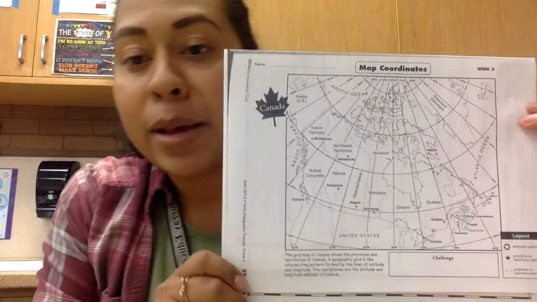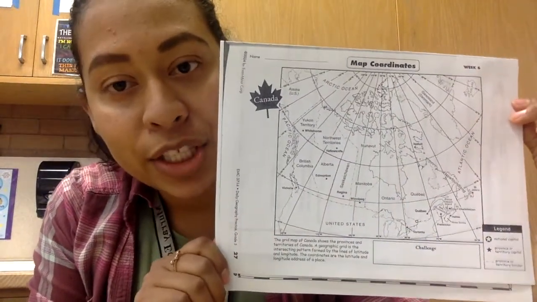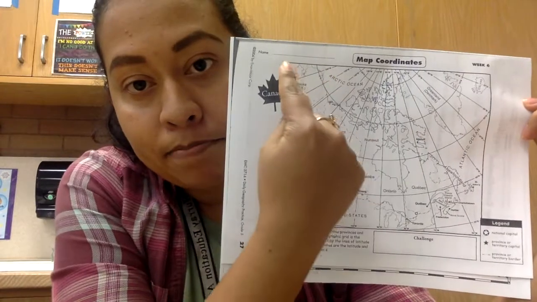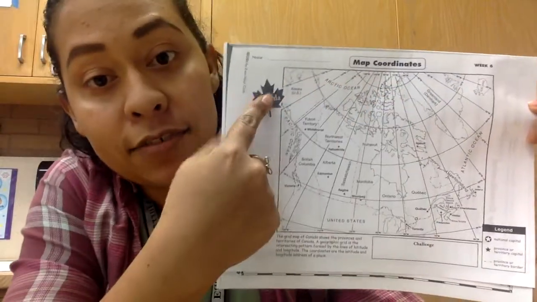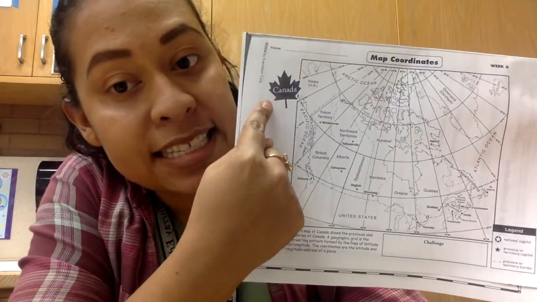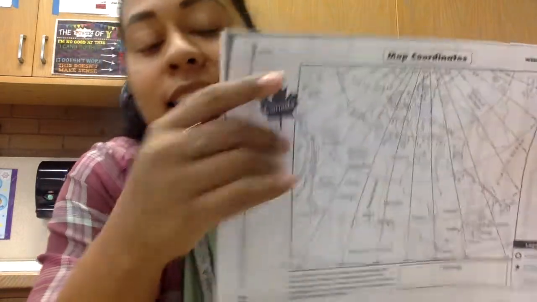Hi, so we have map coordinates this week. Here's what it looks like. Map coordinates, and if you look at this little maple leaf over here, it says Canada. Okay, so first let's go over the reading on this page. Okay, so week 6.